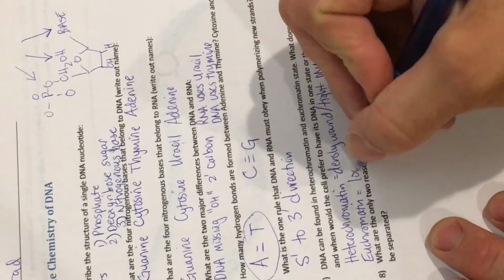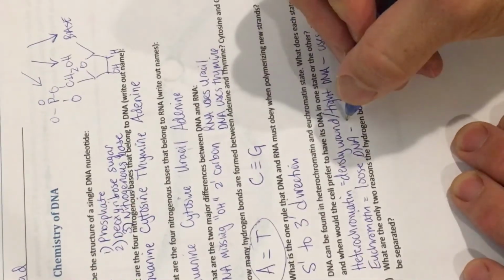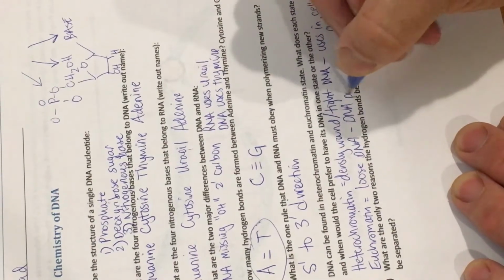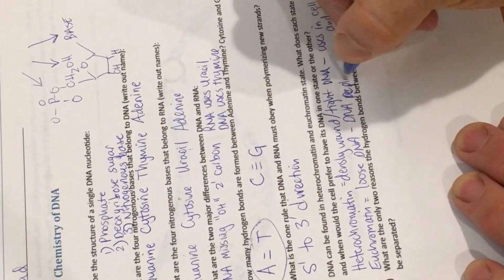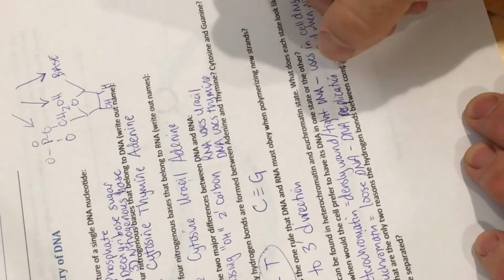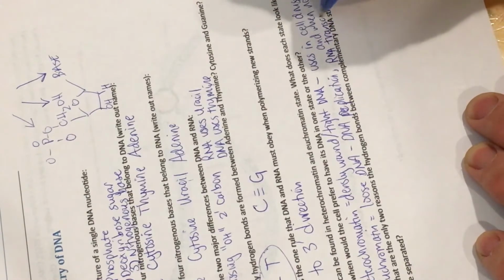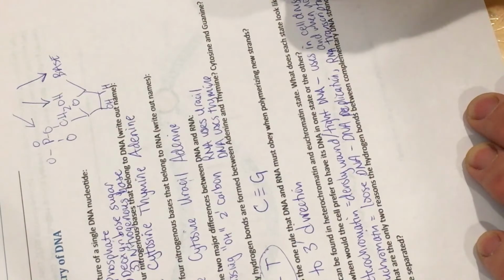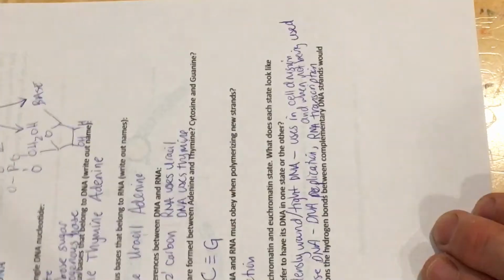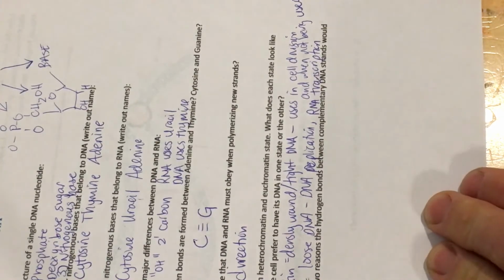which is loose DNA, so it's not wound around any histones, and it's used in DNA replication. So like if you need to replicate all your chromosomes because you're going to go through mitosis. And then also when RNA is being transcribed. So RNA transcription would be the other time. So euchromatin is loose DNA, where it's not wound around the histone proteins, and that's used in DNA replication and RNA transcription.